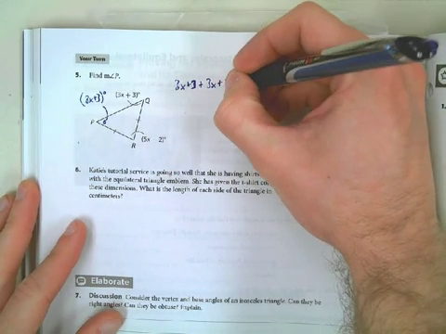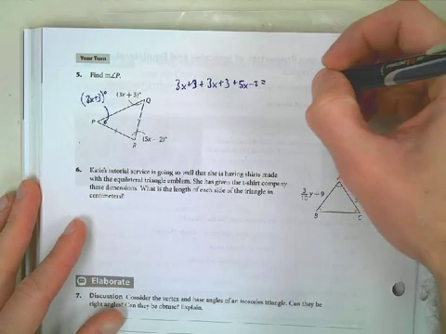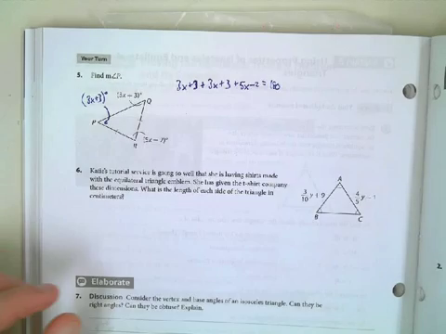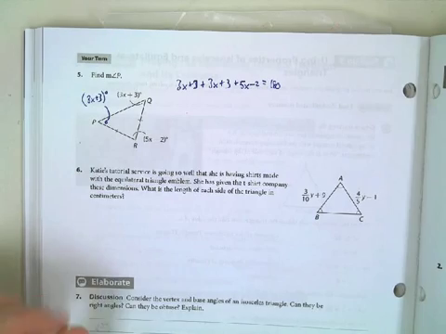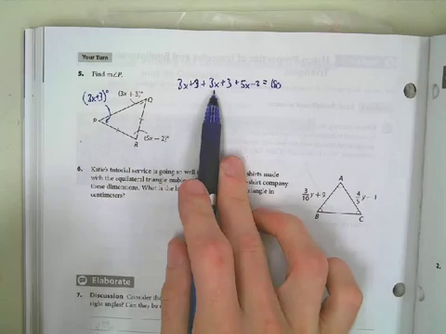That's the setup. So now we combine like terms here. 3x plus 3x is 6x, plus 5x is 11x. 3 plus 3 is 6, minus 2 is 4.